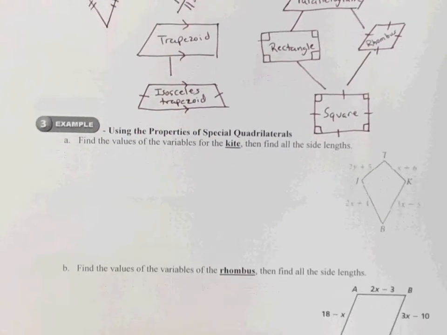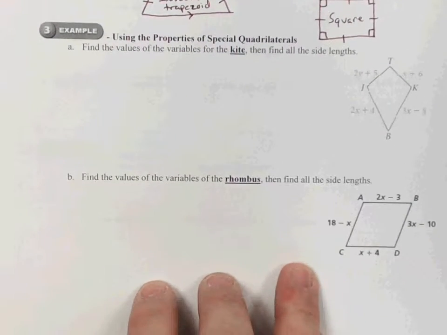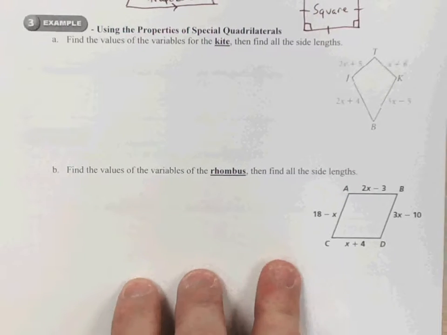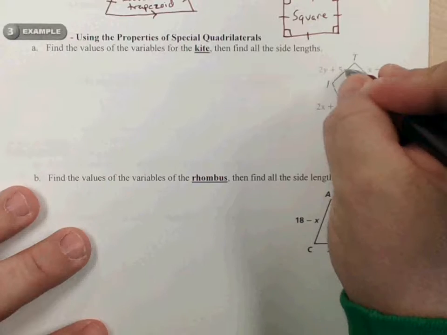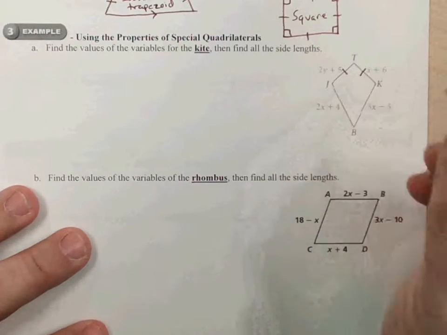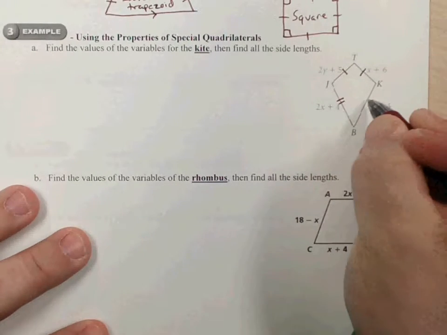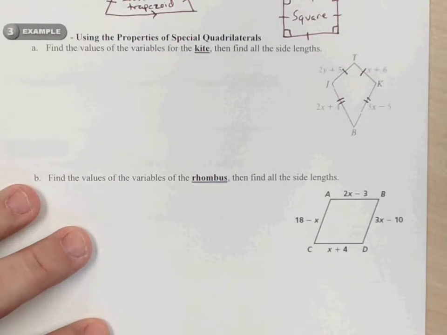All right, moving on. We're going to use properties of these special quadrilaterals to be able to find values of x's, to find lengths of sides. So since we're dealing with a kite, we know that the adjacent sides are congruent to each other and opposite sides are not congruent.